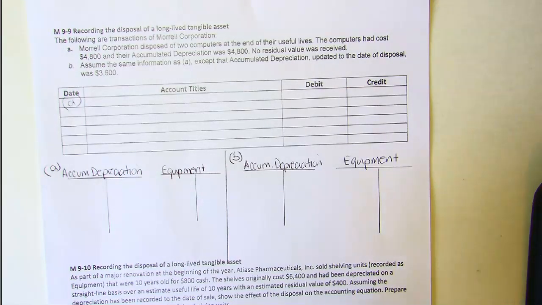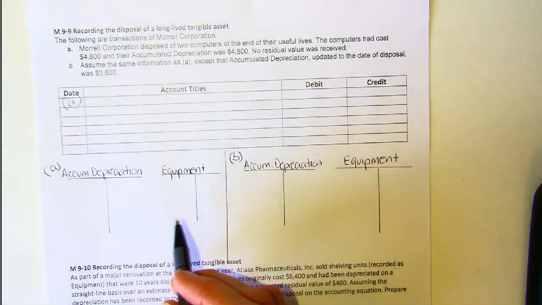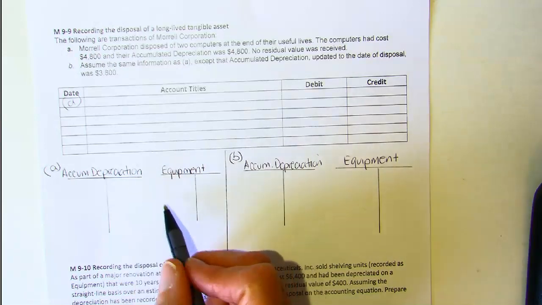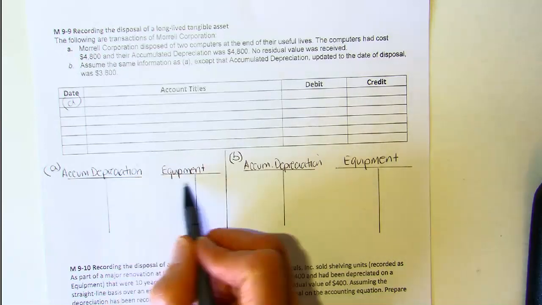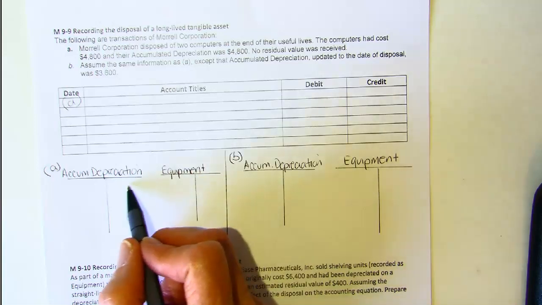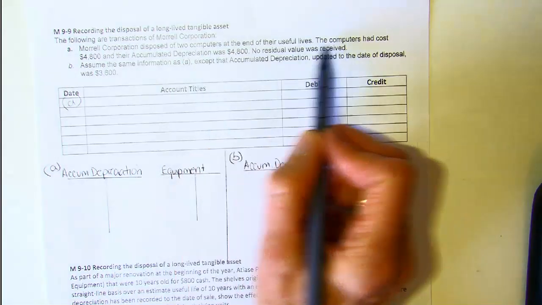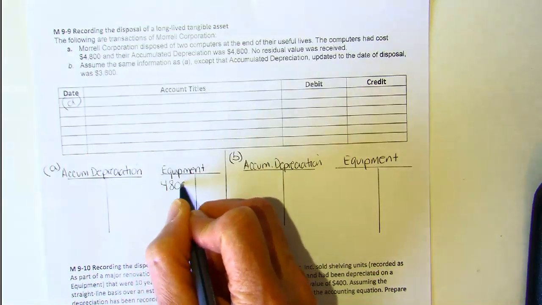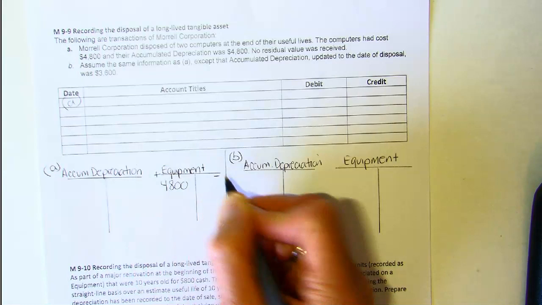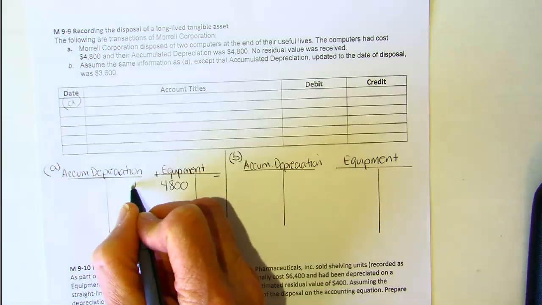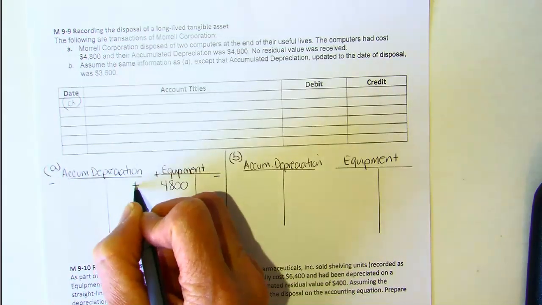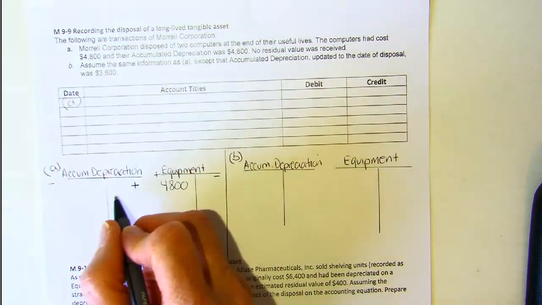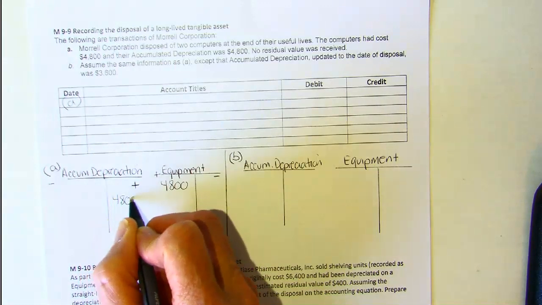I'm going to put the balances of those 2 accounts in the T accounts I've created, and I apologize. Normally I would put accumulated depreciation before equipment, or after equipment, but unfortunately I had more room on the right side here. So let's put $4,800 for the computers in the equipment account on the debit side because that's an asset account. And the accumulated depreciation account is a contra asset. It has the opposite type balance, also a balance of 4,800.